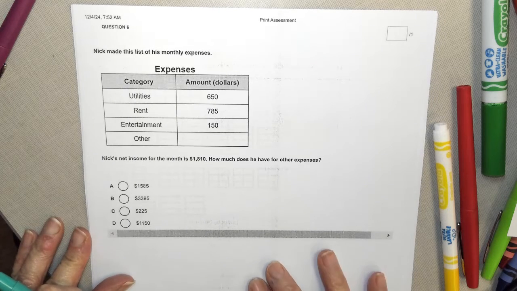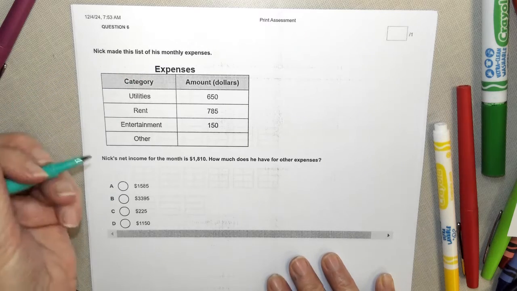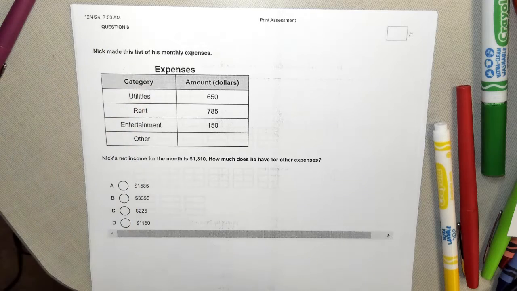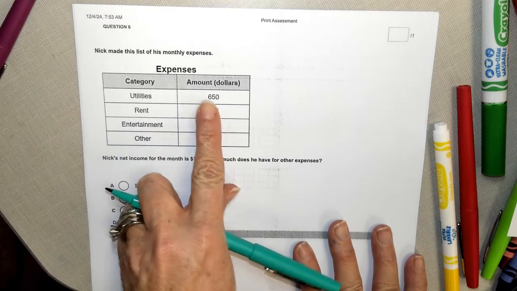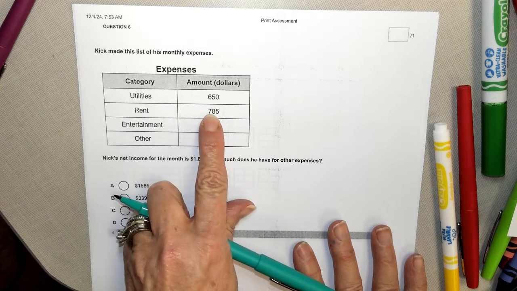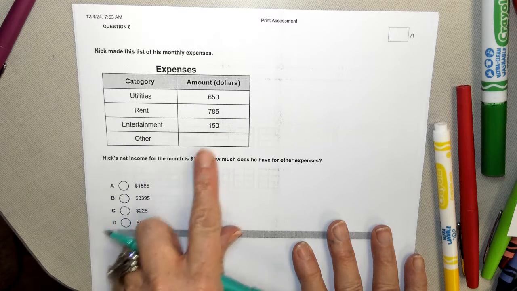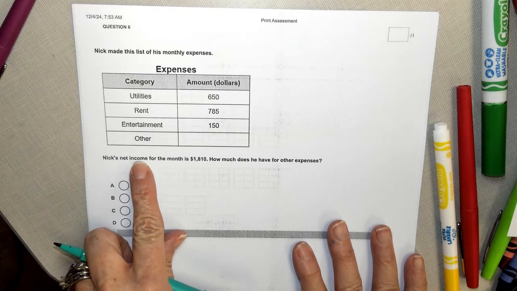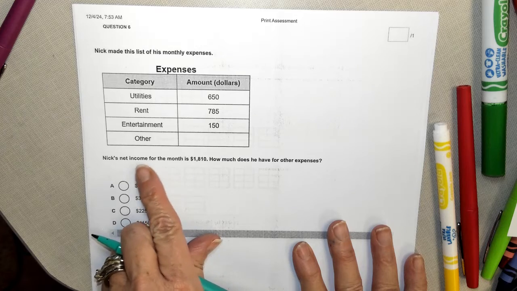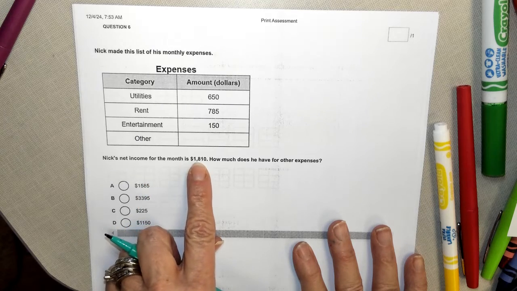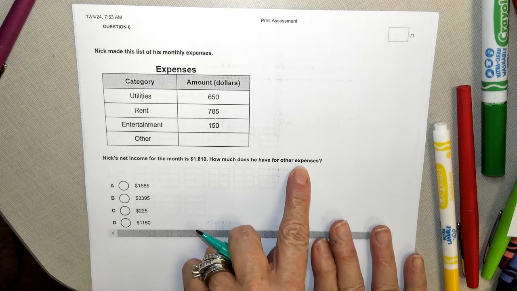Number 6 says Nick made a list of his monthly expenses. Oh, remember, expenses is money going out. So we have utilities, $650, rent, $785, entertainment, $150, and the other. Nick's net income for the month is $1,810. How much does he have for other expenses?